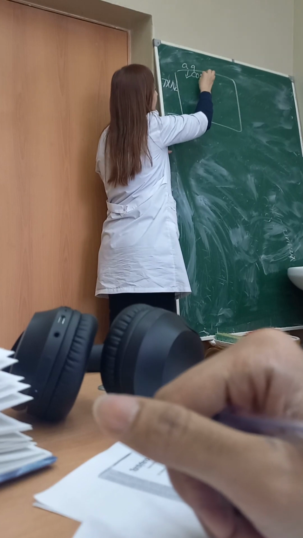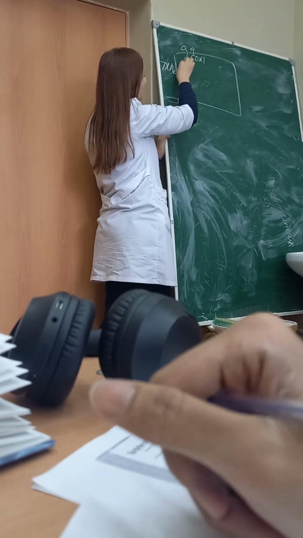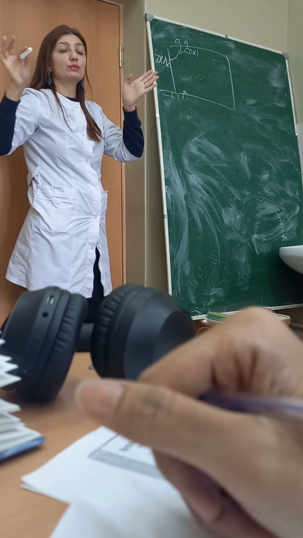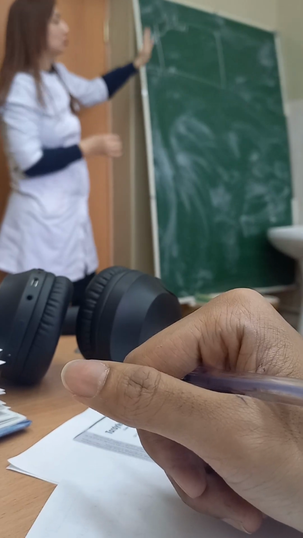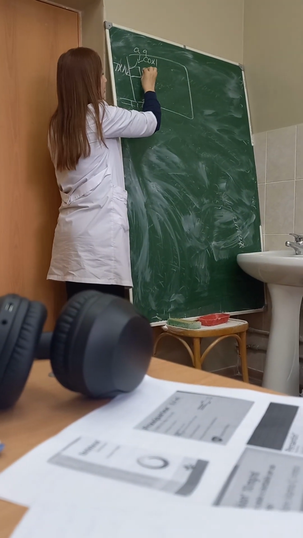COX-1 makes prostaglandins, we don't take those. We need only Thromboxane A2. Thromboxane A2 will act on the receptors. Yes. They bind with what? G protein.